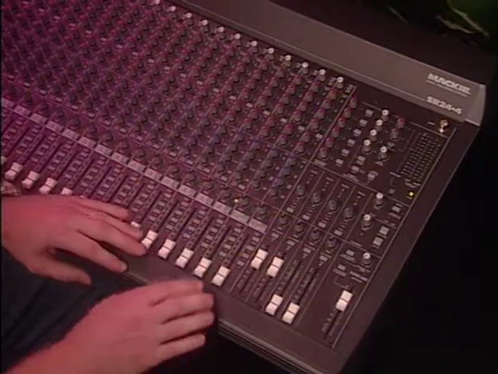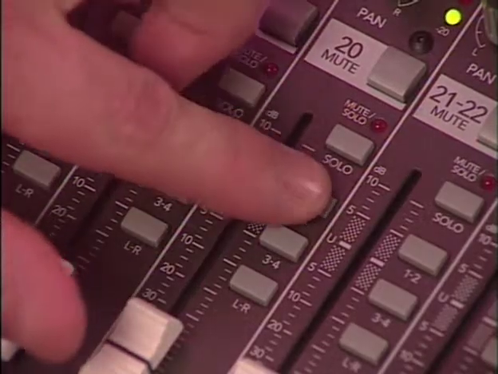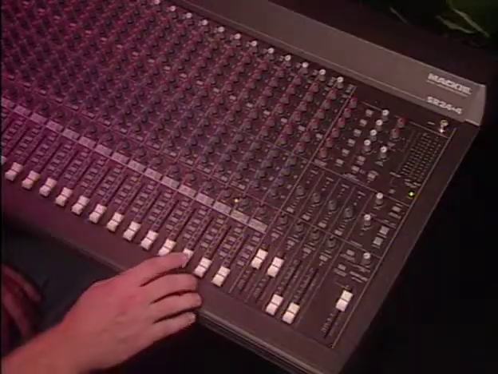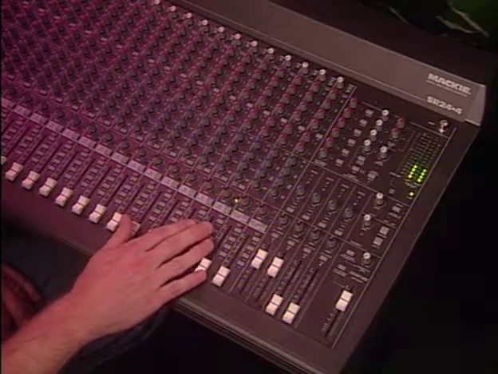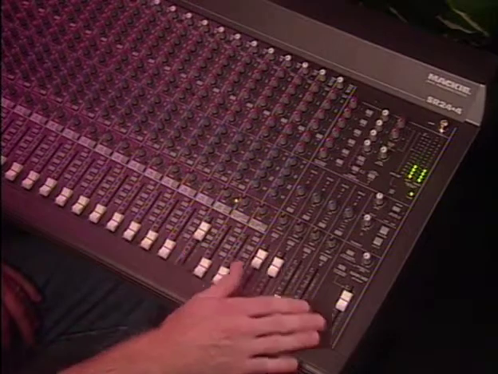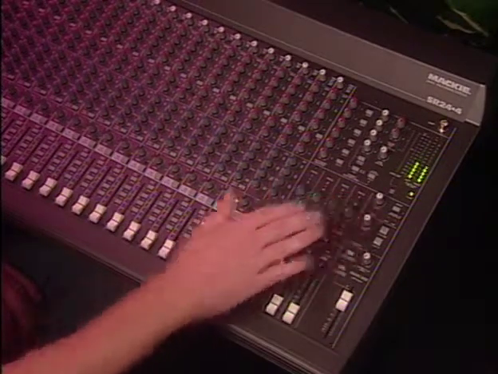Our audio source is still coming down channel 20. What I need to do now is to select the subgroup assign 1 and 2 from channel 20. As I slowly raise the fader up on channel 20, the audio now comes through channel 20, through the 2 subgroups, and to the master fader, as you can see on the meters.